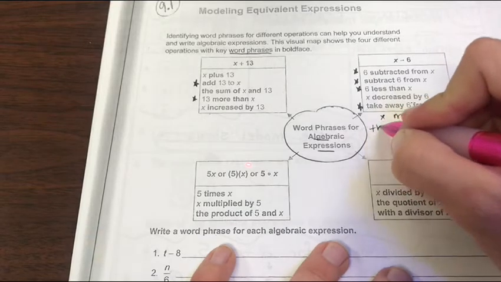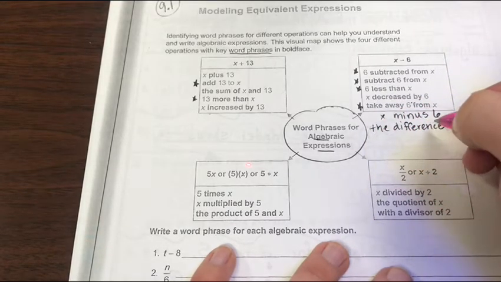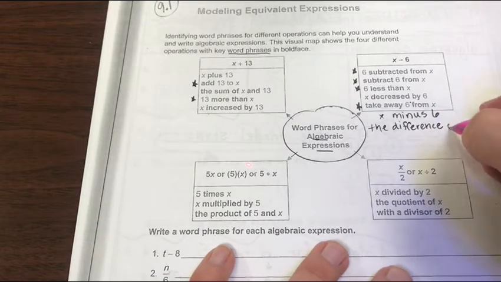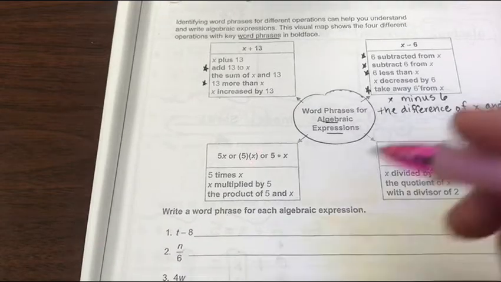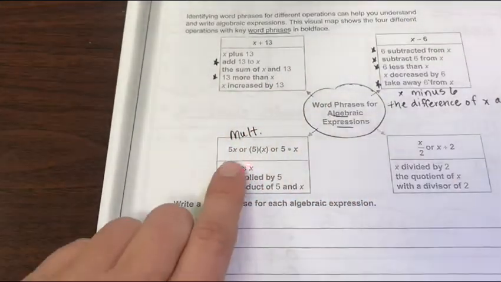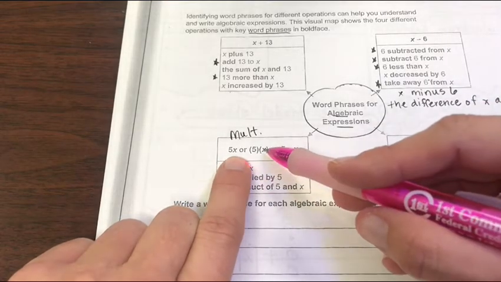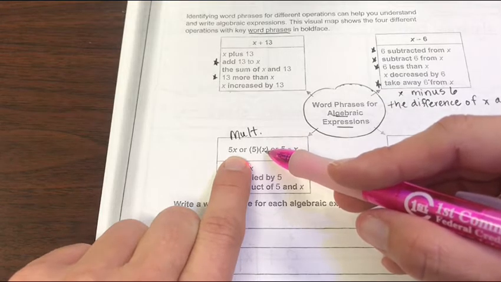You can also say the difference. Difference is the answer to a subtraction problem. So the difference of x and 6. And then we have this right here, which is multiplication. So you have 5 times x. These x's are not multiplication signs, they're variables. A variable is like an unknown number.